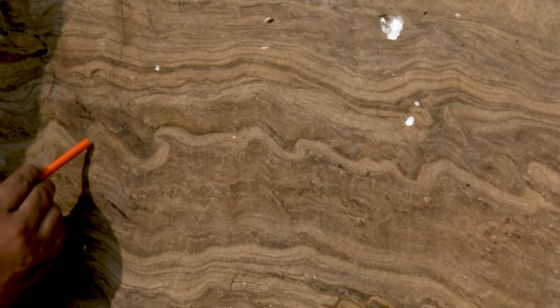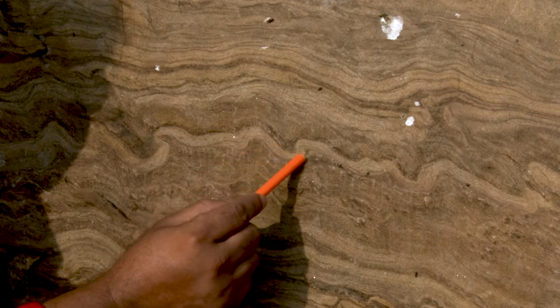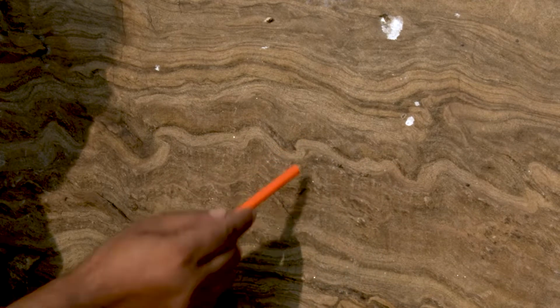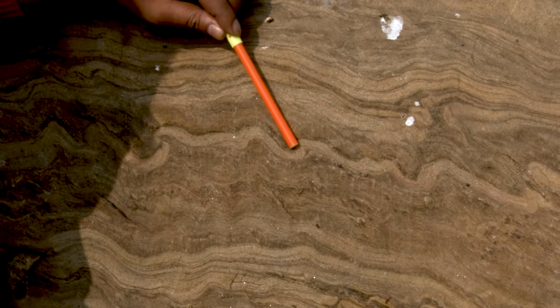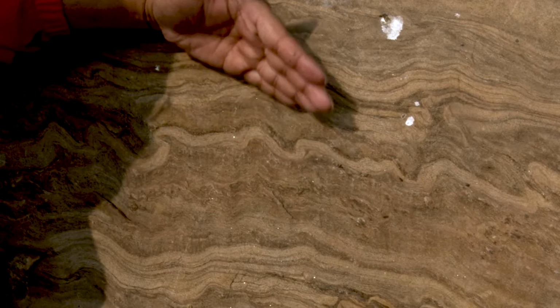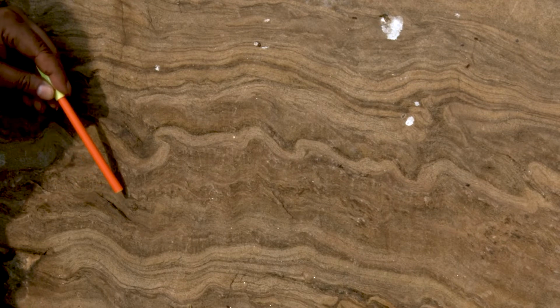So, this is S0, and here you can see that this is folded, giving rise to fold axis F1, which is going in this direction, and F1 has formed at a very low angle. So, you can see the traces of F1 S1 are going like this, and F2 is here, you can see the crenulation of S1 falling like this.